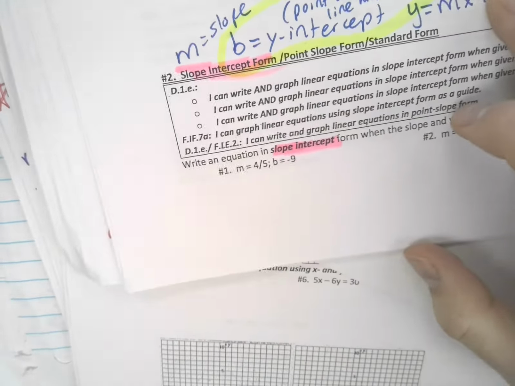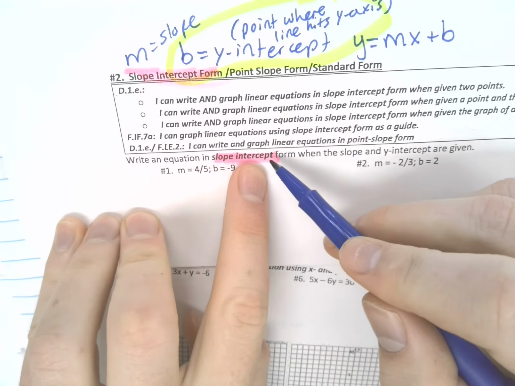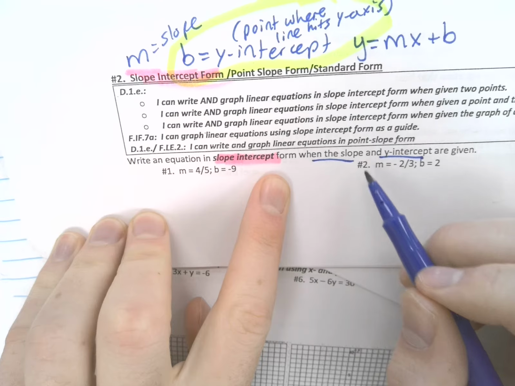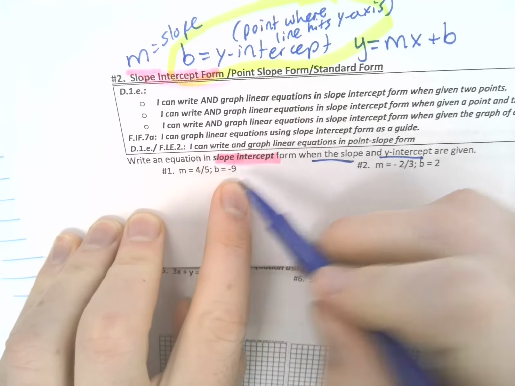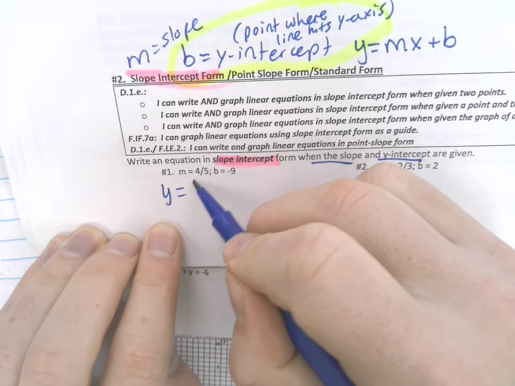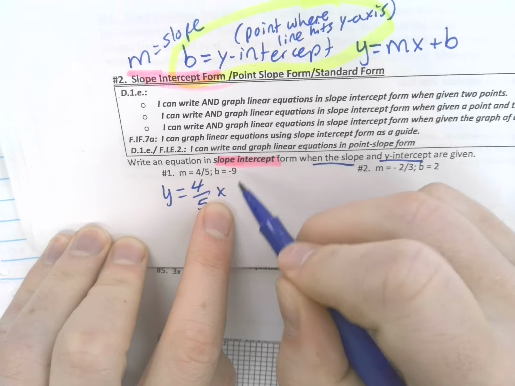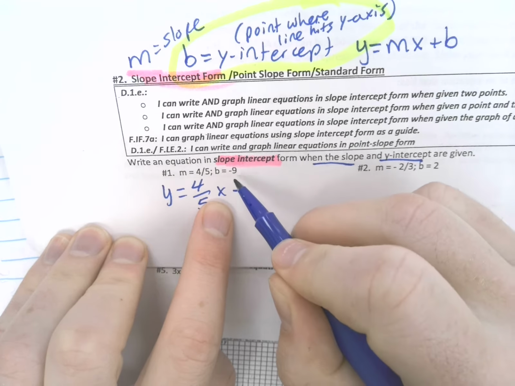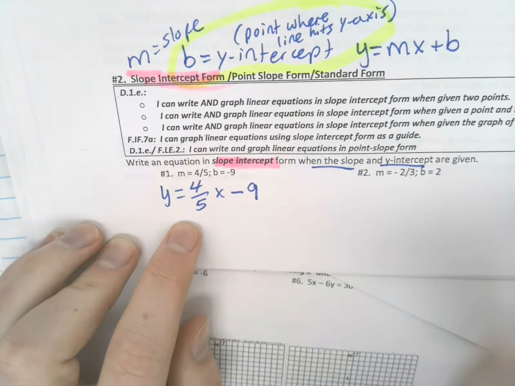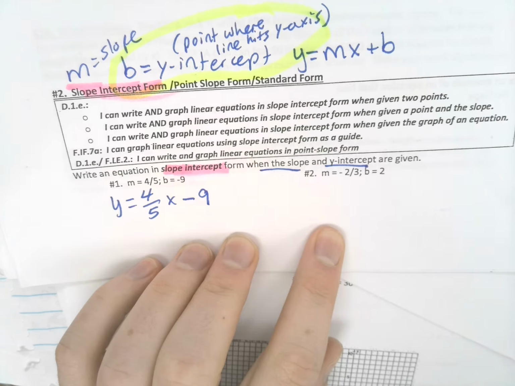So check out what they give us down here, guys. They give us that we want to write an equation in slope-intercept form. When they've given us the slope and the y-intercept, well, that's nice. Here's m, here's b. So y equals mx, m is 4 over 5, x plus b. Ooh, b's negative 9. That's okay. So instead of plus 9, we'll go minus 9. And that is all there is to it, guys. Try number 2 for me. See what you get.